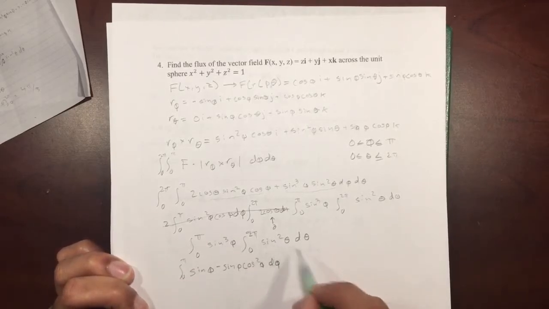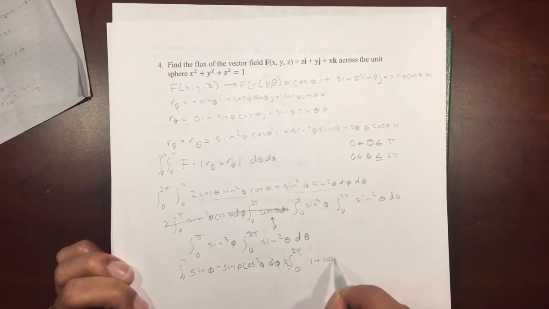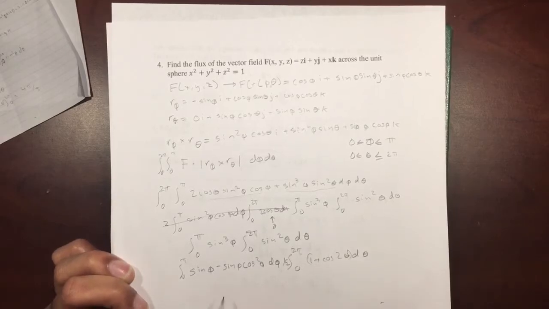And then we can use the double angle formula for sine squared. And we would get 1/2 times the integral of 1 plus cosine 2 theta d theta. And then we can finish off our integral here.